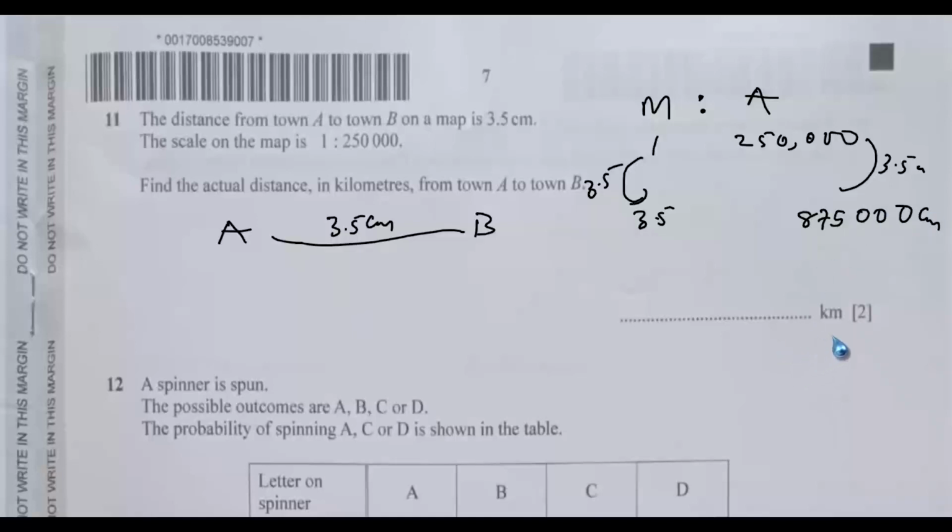But we are asked to leave our answer in kilometers. That means we need to convert 875,000 centimeters to kilometers. So how do we do that? There is an acronym: King Henry died by drinking chocolate milk. Okay, so this is centimeters here, and this is kilometers here.